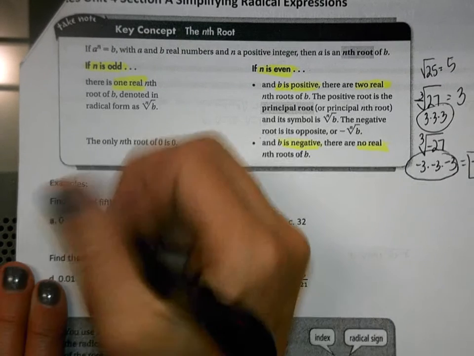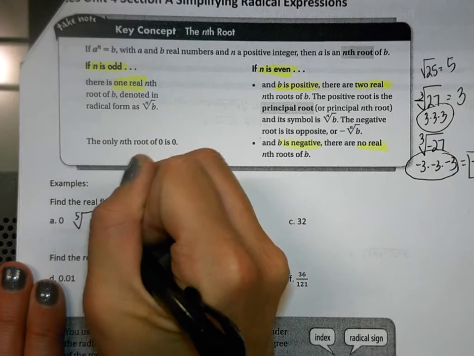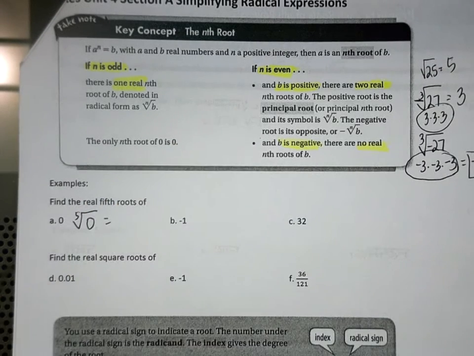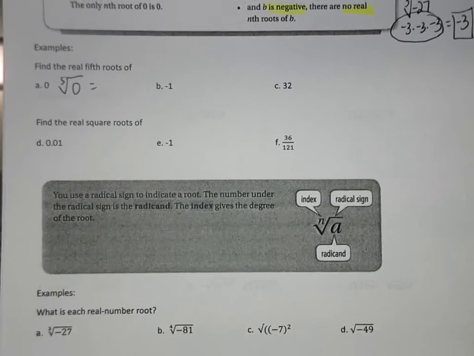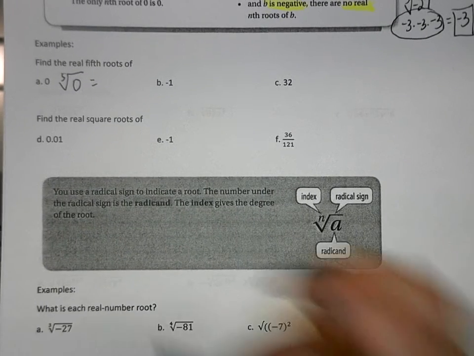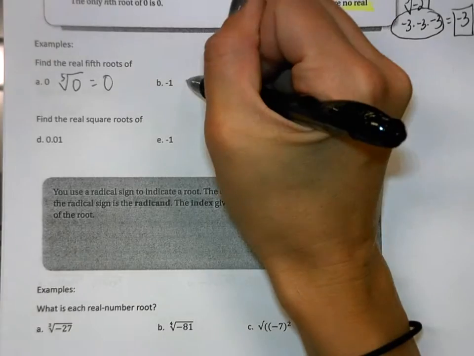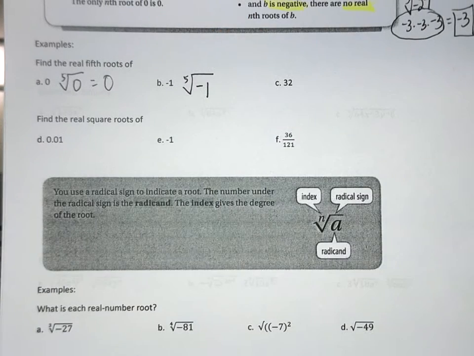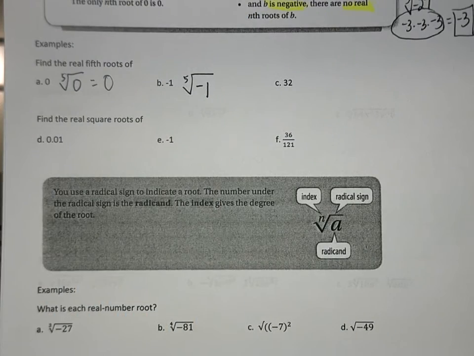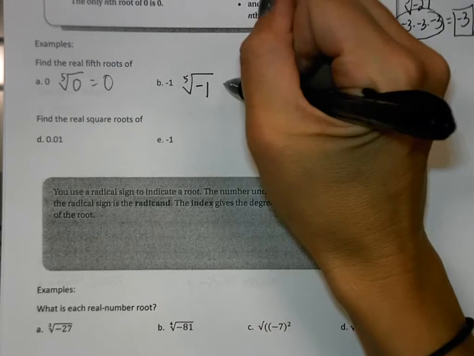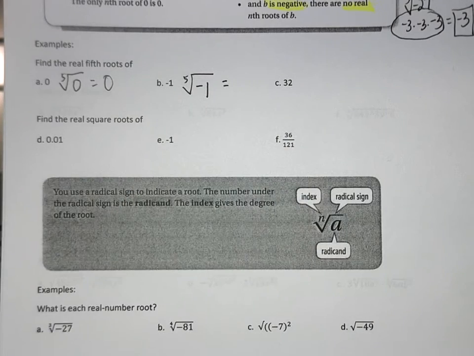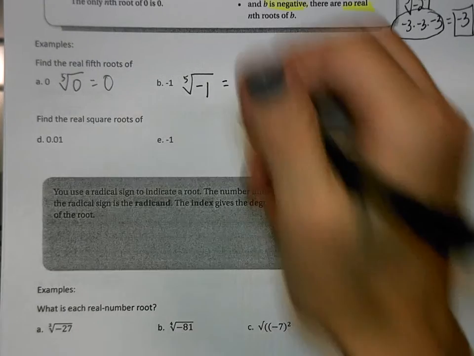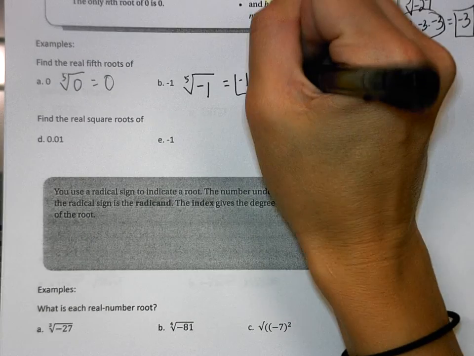We'd write this as the 5th root of 0. As we just said, any root of 0 is going to be 0. The next one, we have the 5th root of negative 1. What would be the 5th root of negative 1? Negative 1, because negative 1 times negative 1 times negative 1, 5 of them, will end up making negative 1.